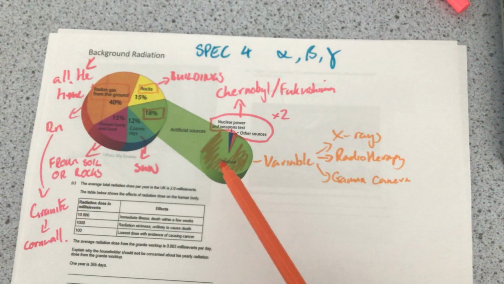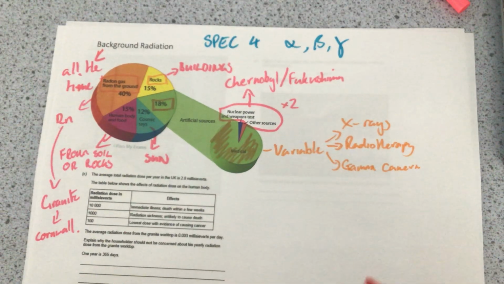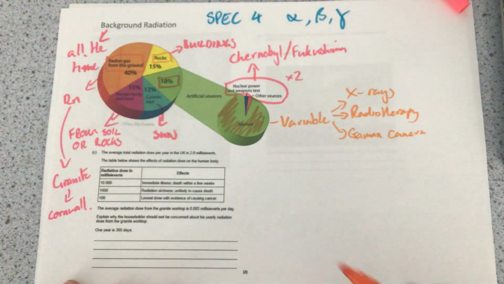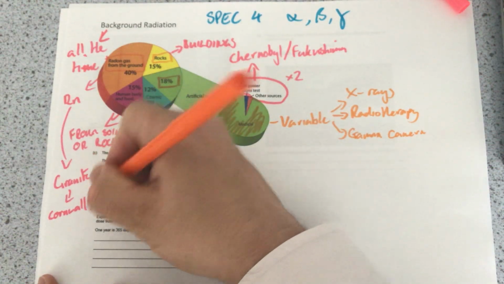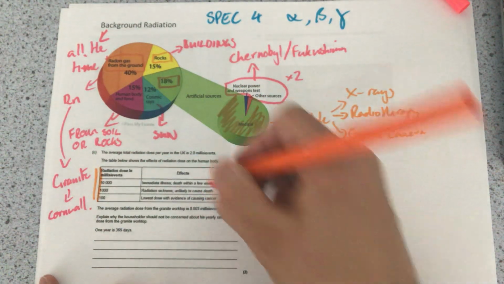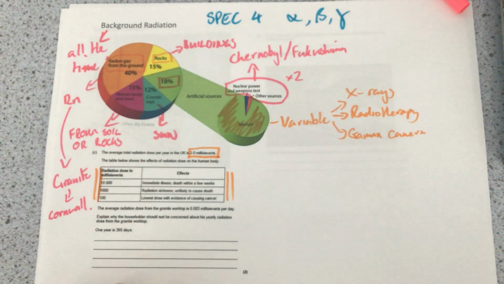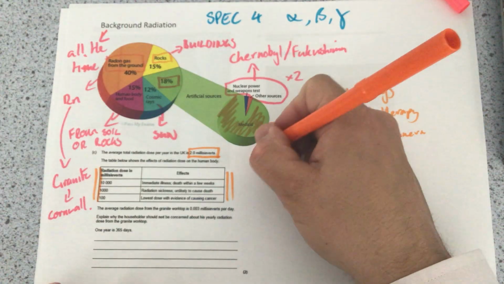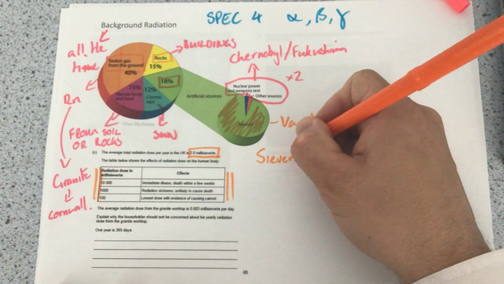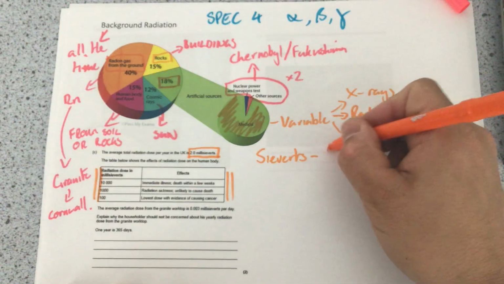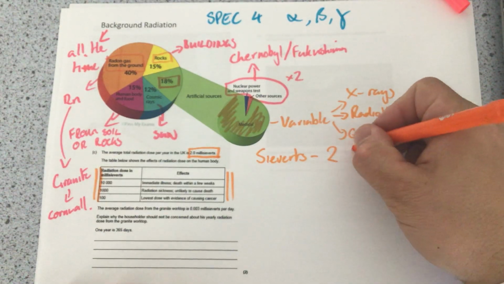Now, a lot of the questions that you get based on this will all be to do with data. You'll be getting information a little bit like this, or potentially a little bit like this. And within this, you'll get the unit given to you of the amount of radiation that we get, and we measure that in sieverts. Basically, 2 sieverts is enough to kill you instantaneously.